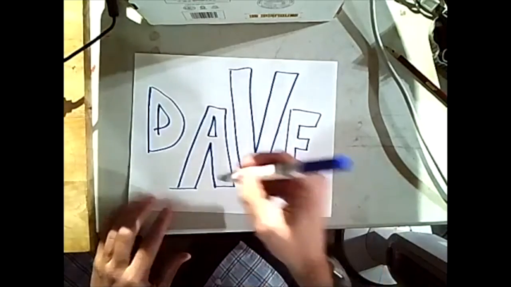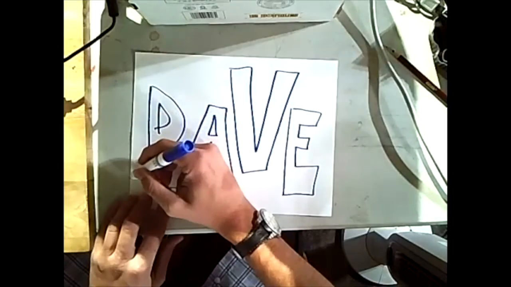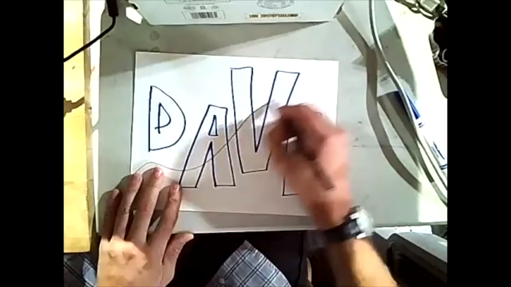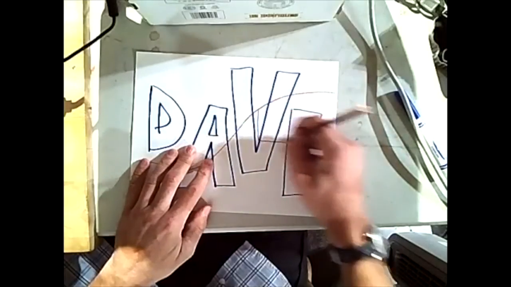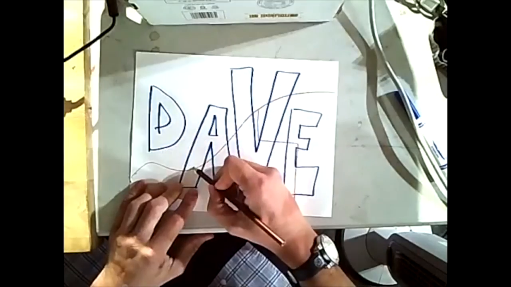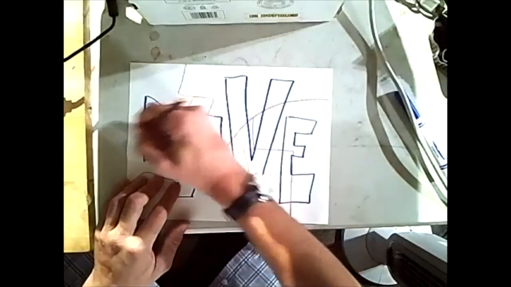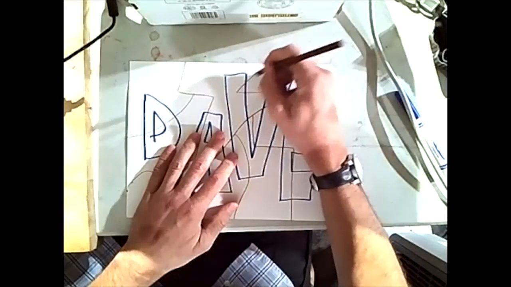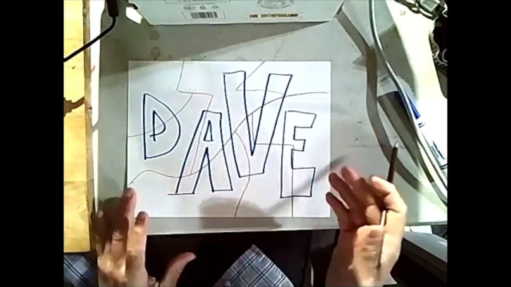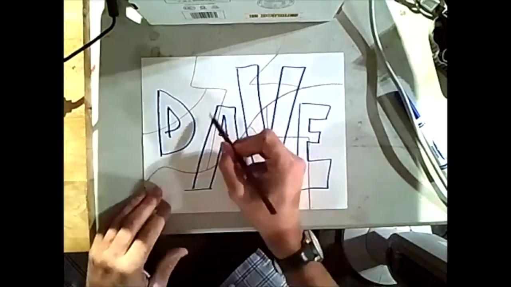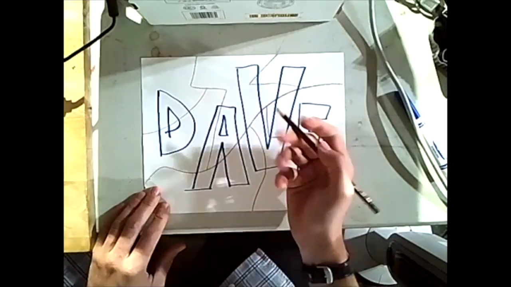So let's say I'm just going to do some squiggly lines. There we go. And then each one of these sections, I'm going to start representing one of the 7 elements of art. So let's say in this one right here, I'm going to start doing shapes.